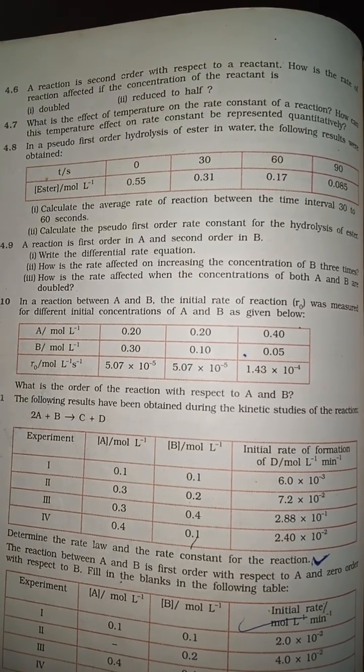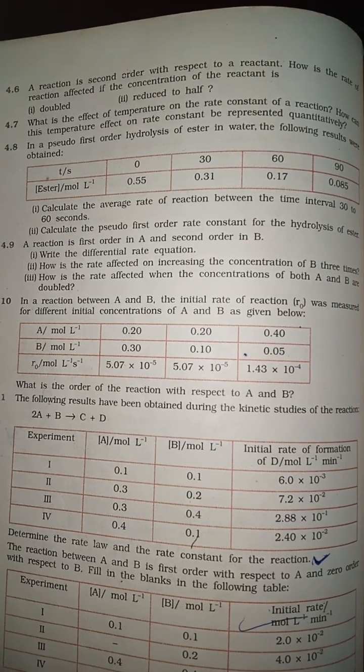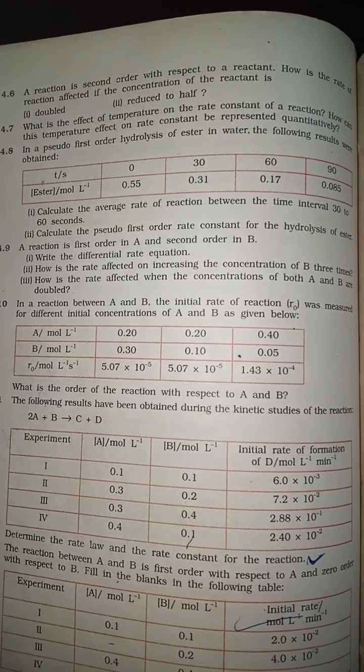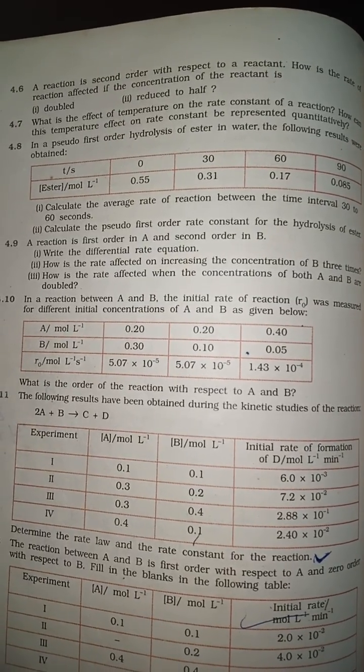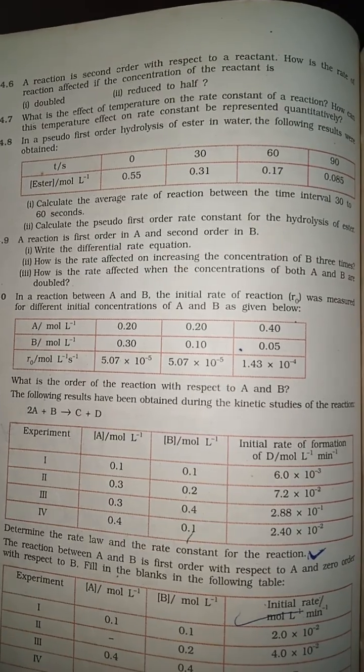A, B, R naught: 0.20, 0.30, 5.07; 0.20, 0.10, 5.07; 0.40, 0.05, 1.43 × 10^-4. What is the order of reaction with respect to A and B?